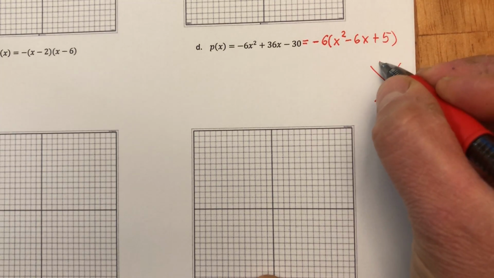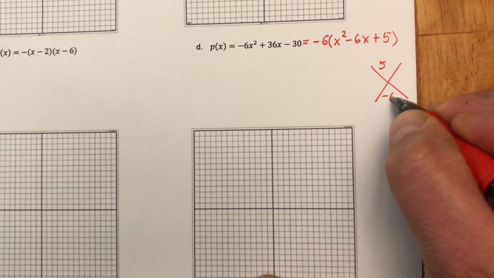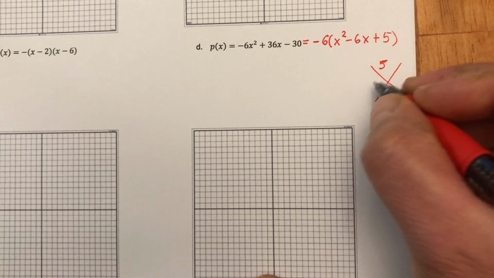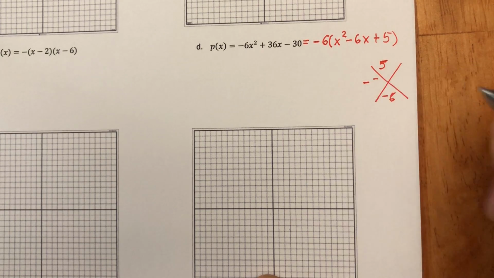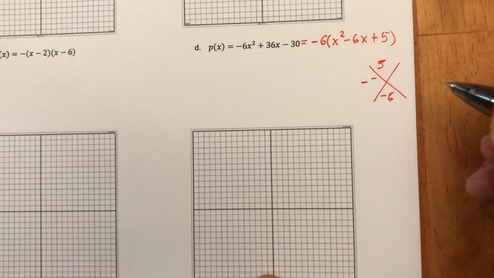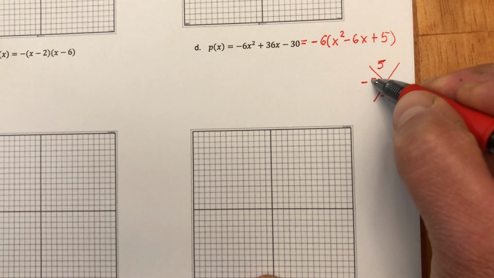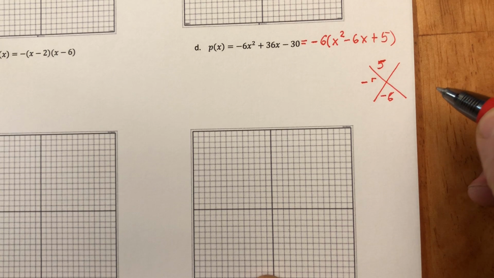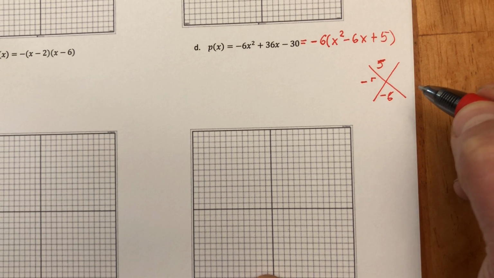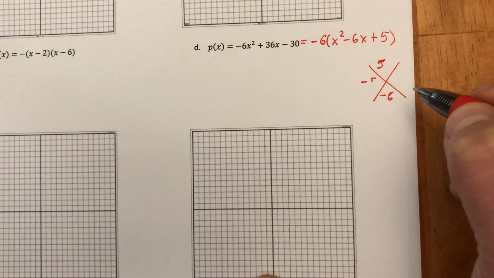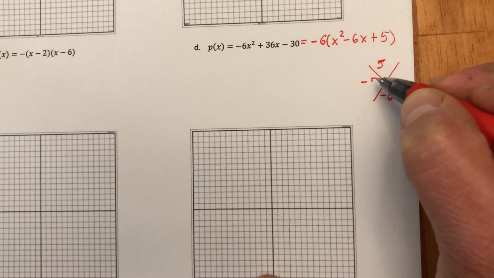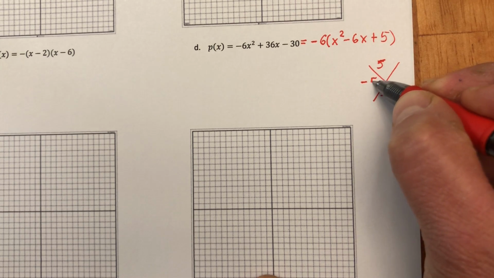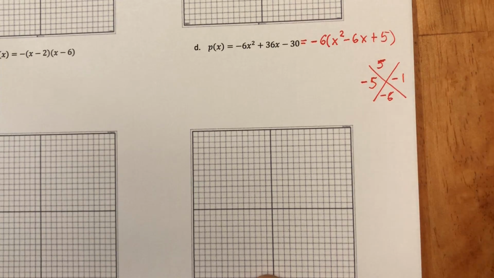Two numbers that multiply to 5 and add up to negative 6. What are the 2 numbers that multiply to 5 and add up to negative 6? Negative 5 and negative 1.